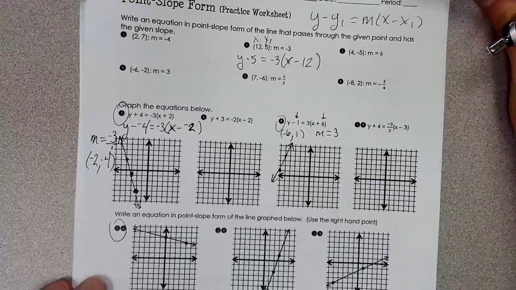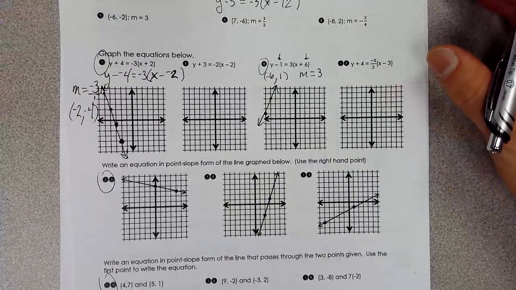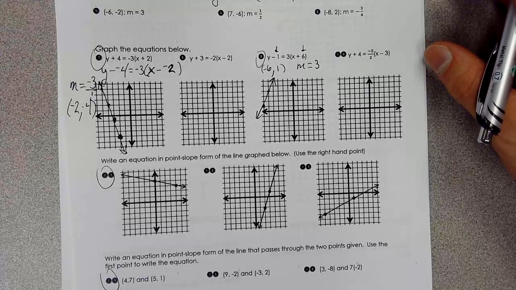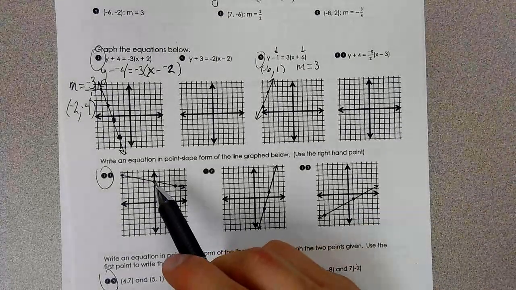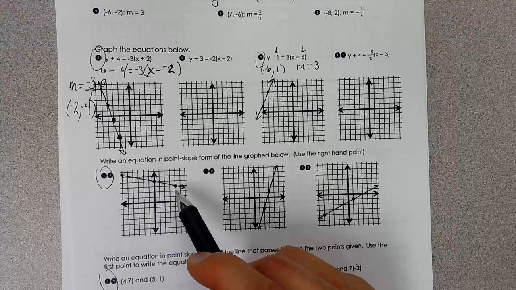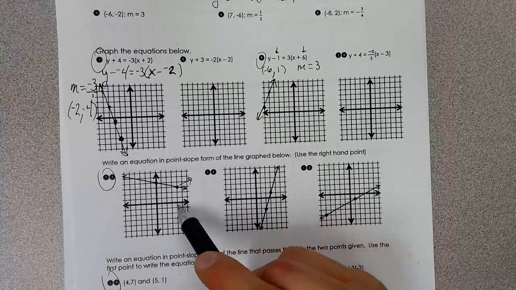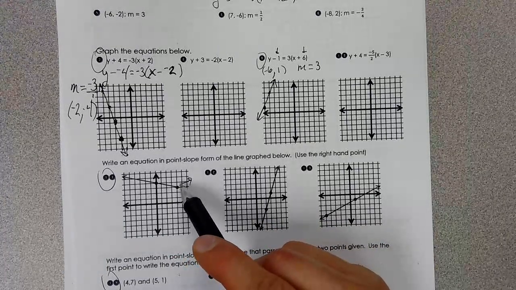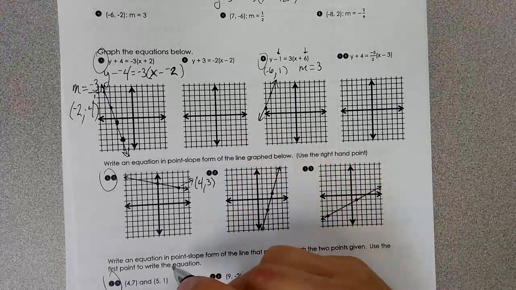For number 11, it's actually the exact opposite type of problem. It tells us to write an equation in point-slope form from the line graphed. And so in order to write a point-slope form equation, we better have a point and a slope. We can actually pick from 2 points here. We're given 1 point here, 1 point here. I'll choose this one. That's the point (4, 3), because I have to go over 4 from the origin and up 3 to get to that point. So (4, 3) is our point.